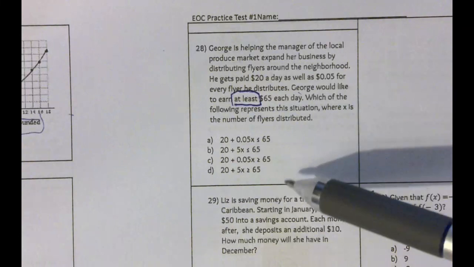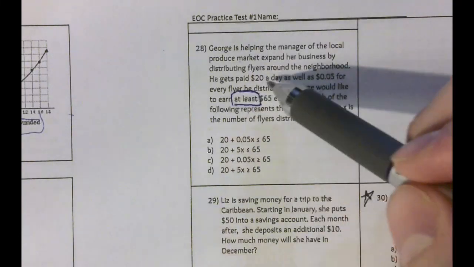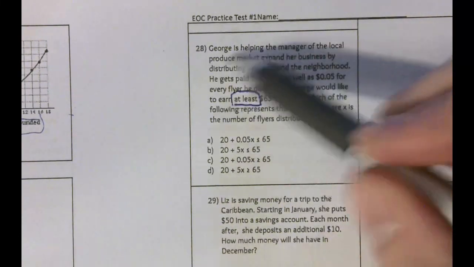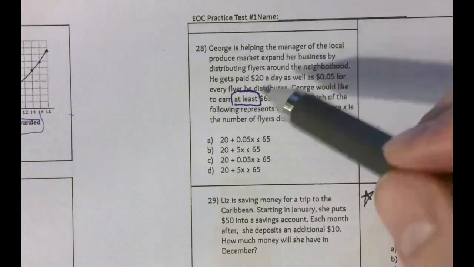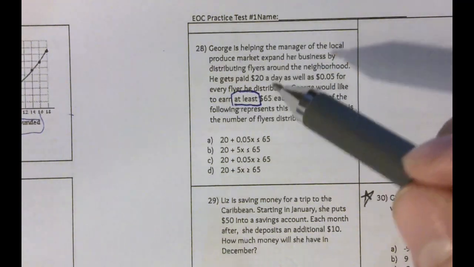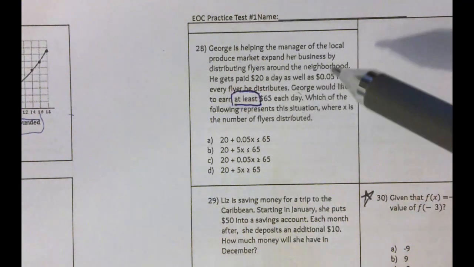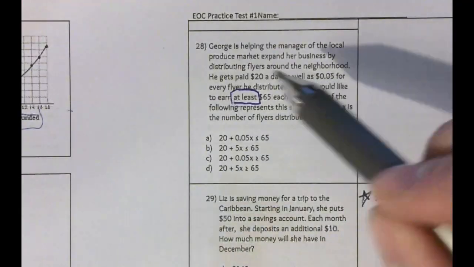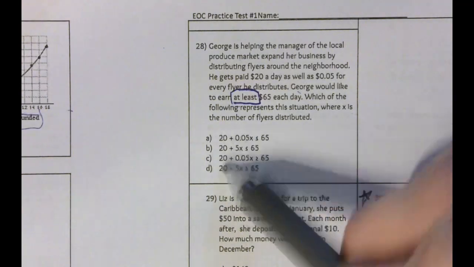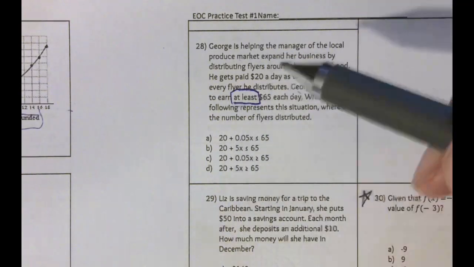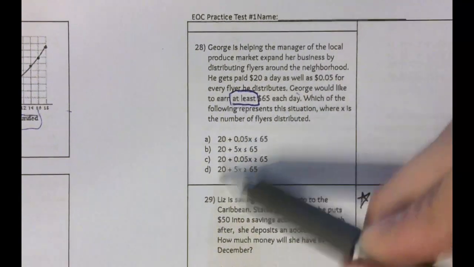So obviously he's getting paid to do a little bitty job here. He's getting paid $20 a day. So no matter what happens, he's getting $20. Maybe he just stays at home and kicks it and still gets $20. That'd be wild. Surely he has to at least do something. But he's getting just the $20. That's why all of these have just 20s and there's nothing connected to them, because it doesn't depend on anything. He's getting $20 no matter what.